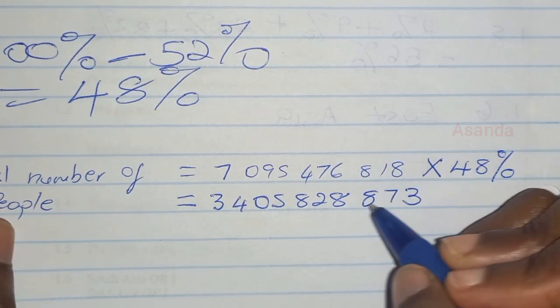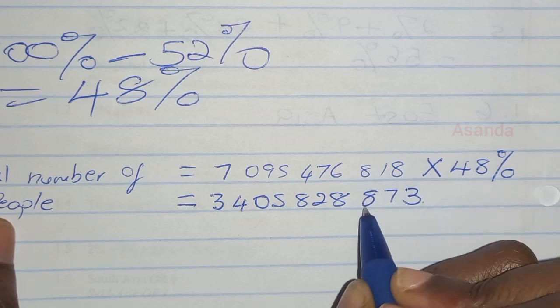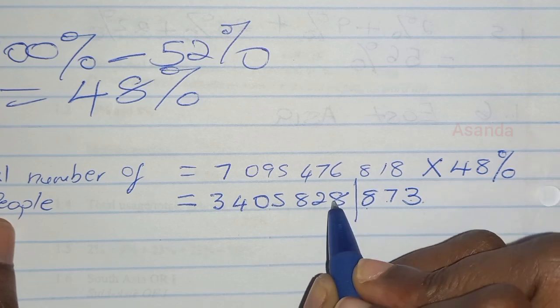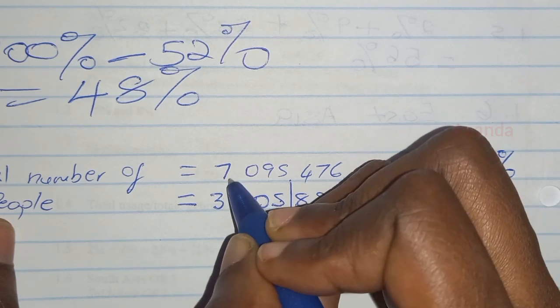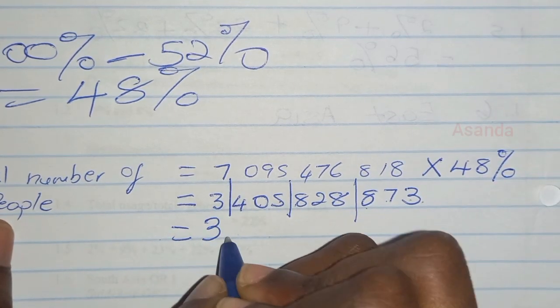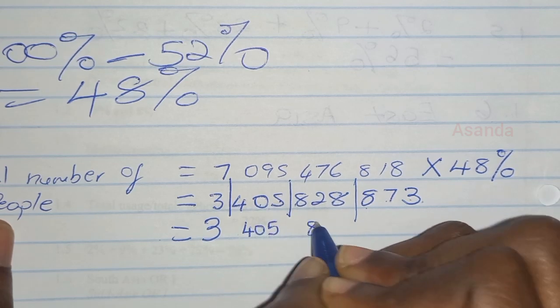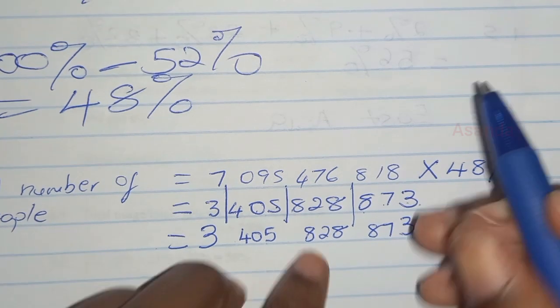So now, I'm just going to show you. This is not asked, but if they said write it in words, you start from the right and you say 1, 2, 3. This is where the space is going to be. And then you say 1, 2, 3. This is where the space is going to be. And you say 1, 2, 3. Again, this is where the space is going to be. Now write it with spaces. This is 3 space 405 space 828 space 873. So now you are able to read it.